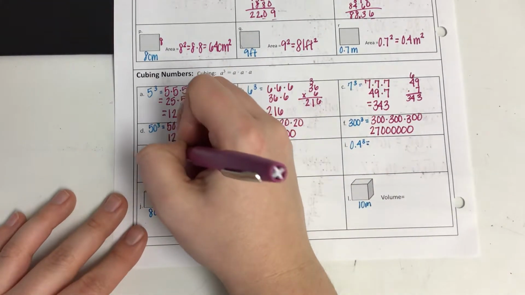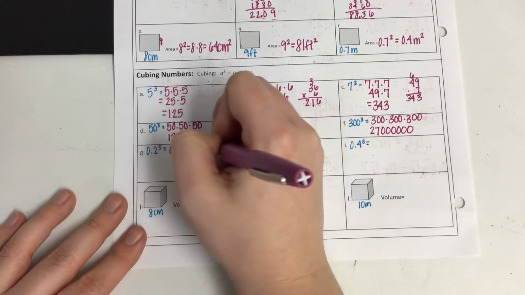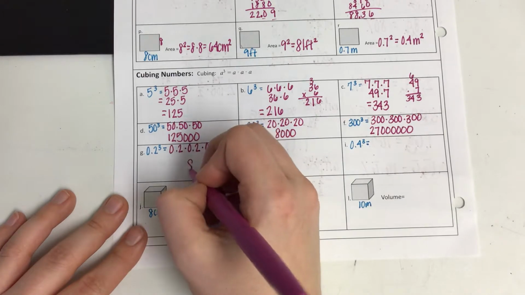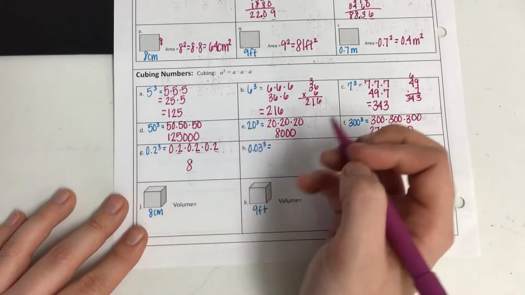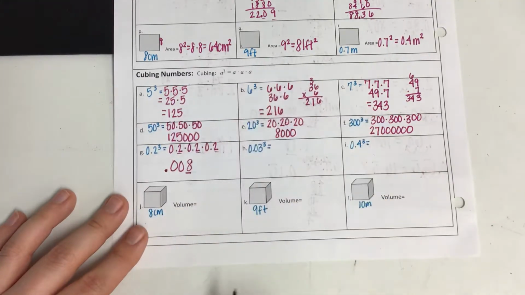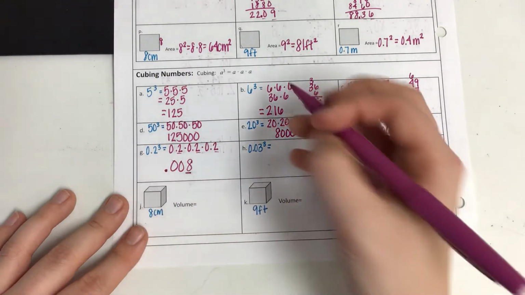Letter G, we have 0.2 times itself 3 times. We know 2 times 2 times 2 is 8, but we have 3 numbers behind our decimal. So I have 1 here. I need 2 more behind my decimal, so there's our answer.